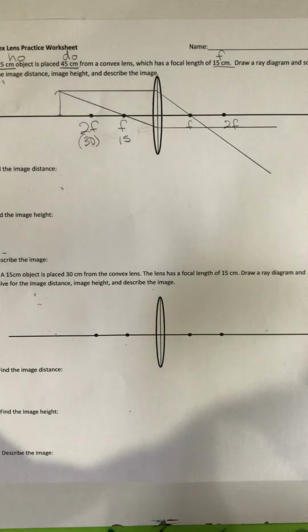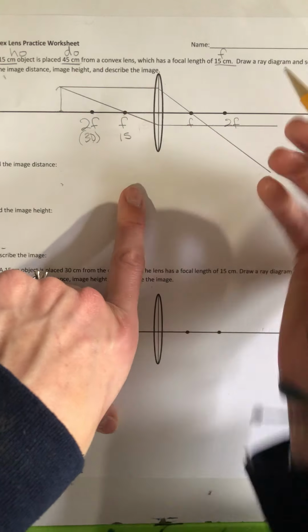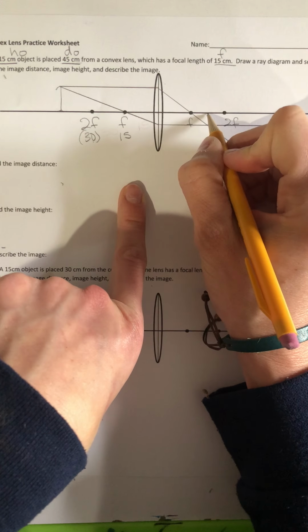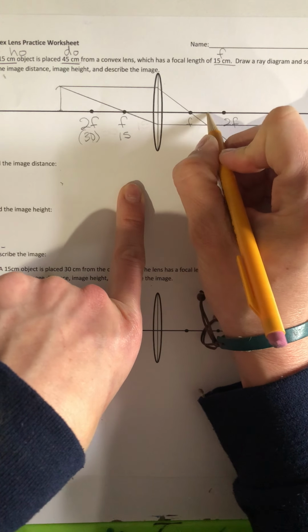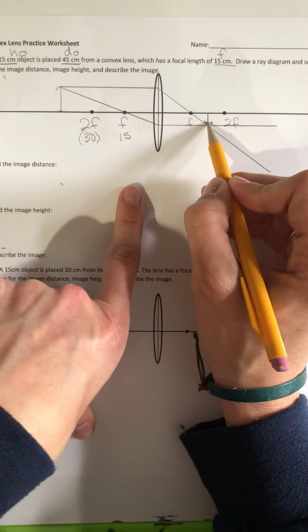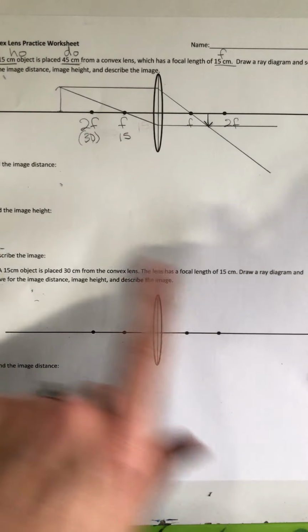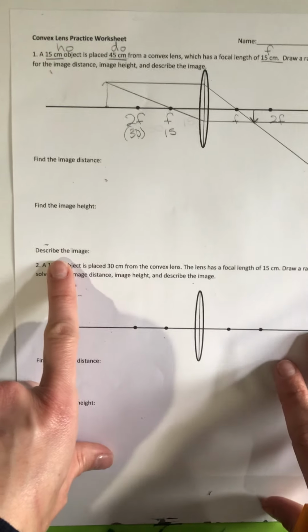you'll get something off. Okay, so here you can see that's the intersection of where my image is going to form. So I'm going to go from the axis and draw an arrow down. So I can see that it's a small arrow and it's pointing down. So that's going to help me when I'm going to describe my image.